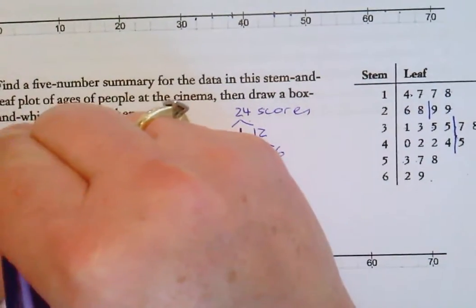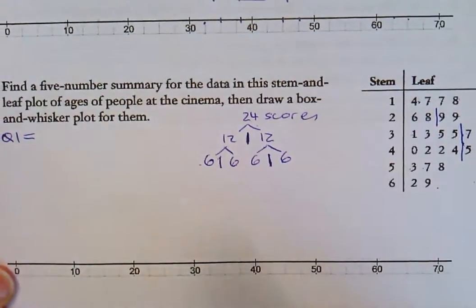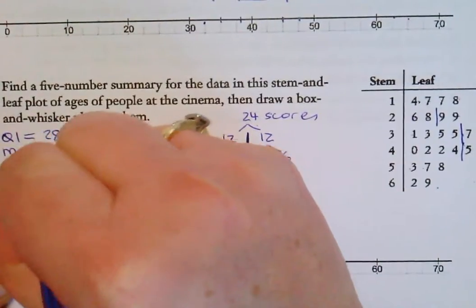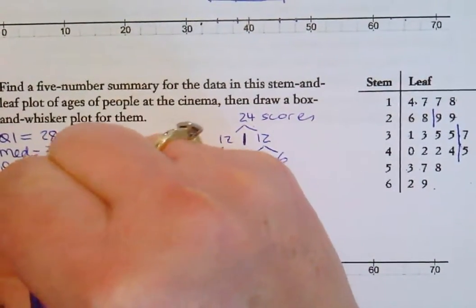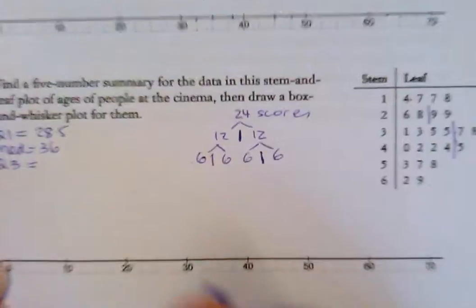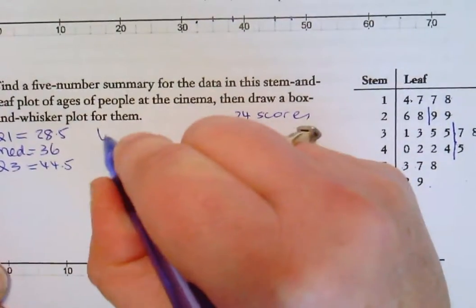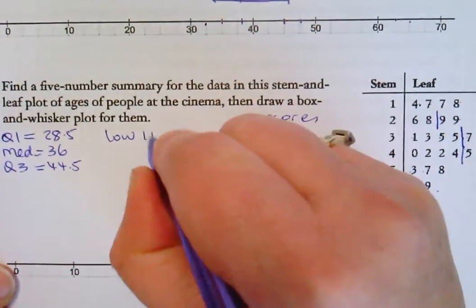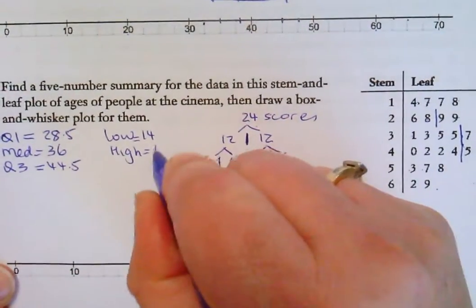What's my Q1? 28.5. My median is 36. My Q3, yeah. And then my lowest score is 14, and my highest score is 69.